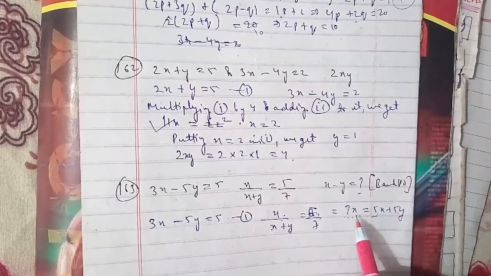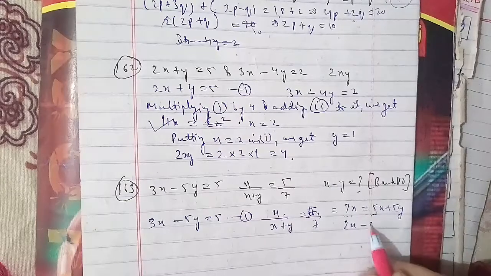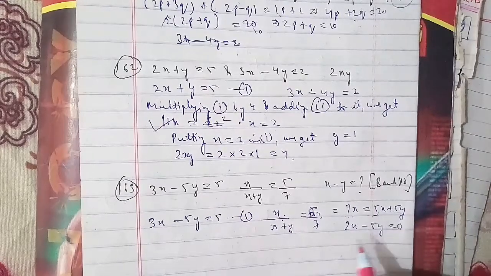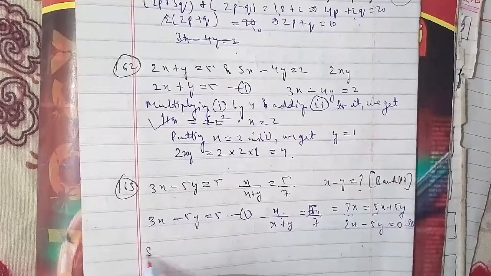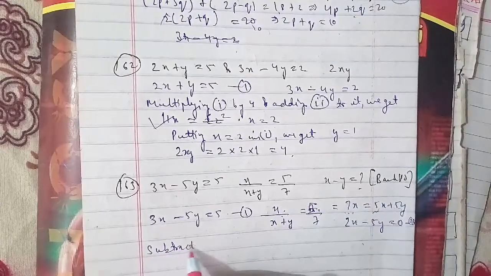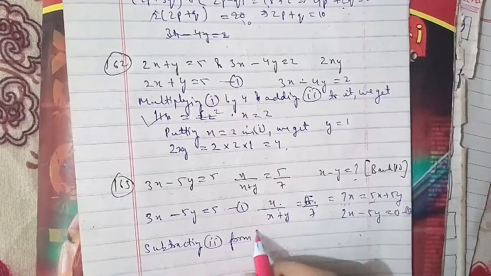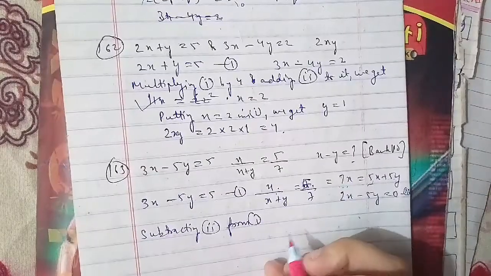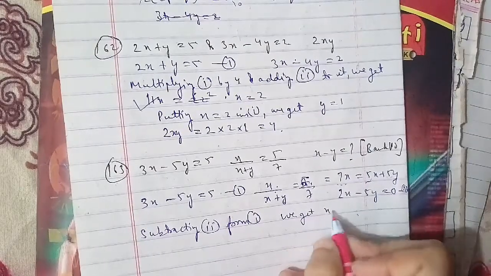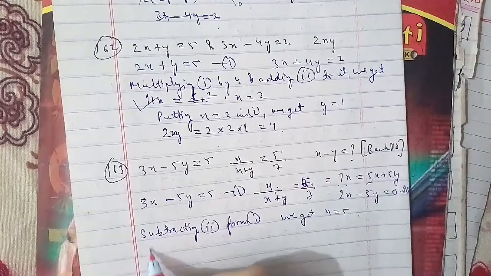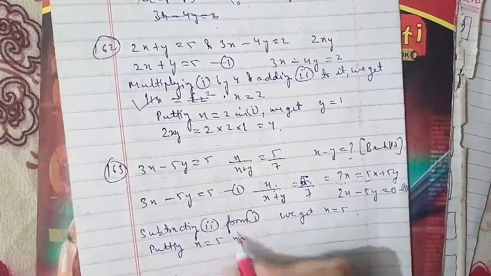Now subtracting second from 1, we get x equals 5. We are putting x equals 5 in 1, we get y equals 2. So x minus y equals 5 minus 2 equals 3. The answer we'll get is 3 here.